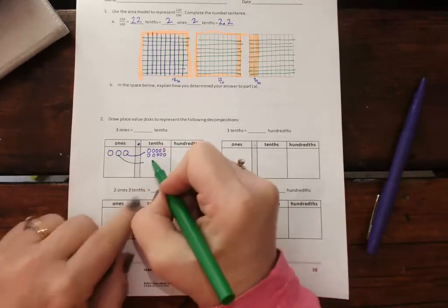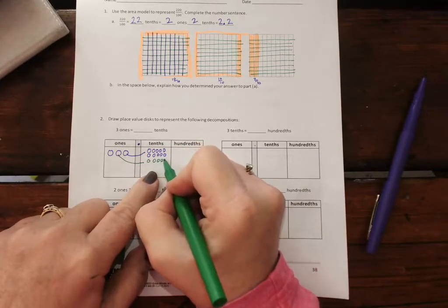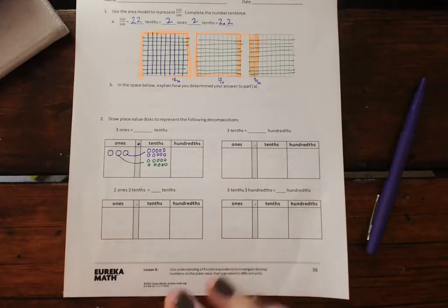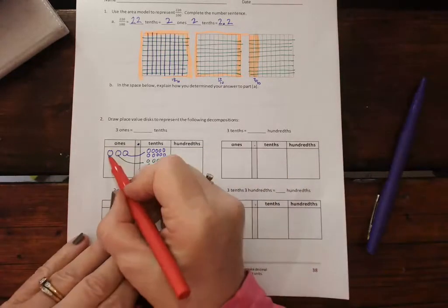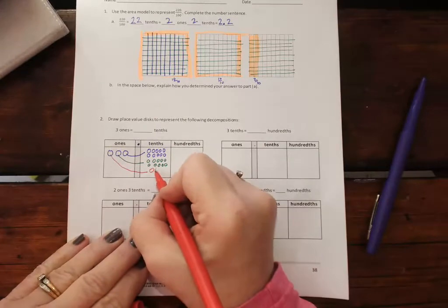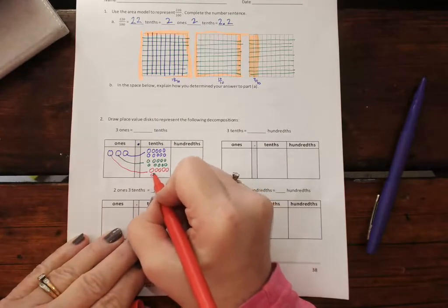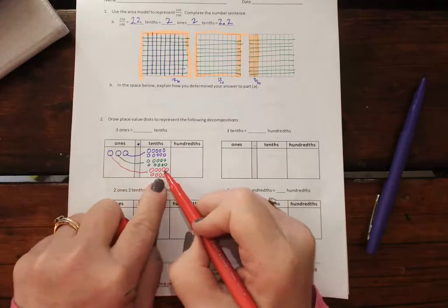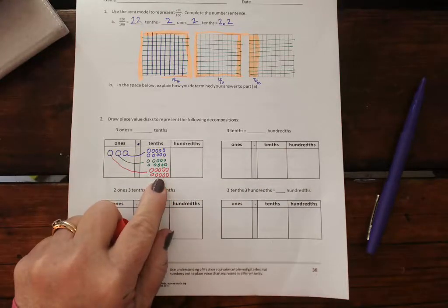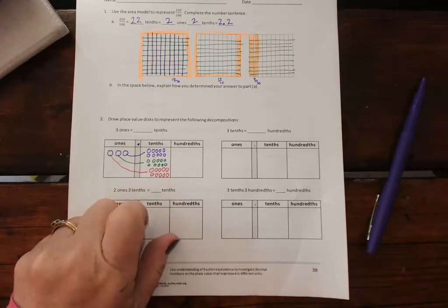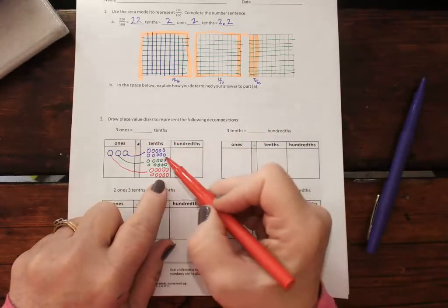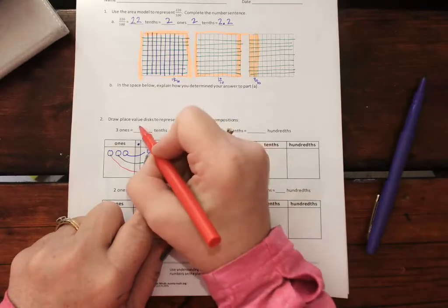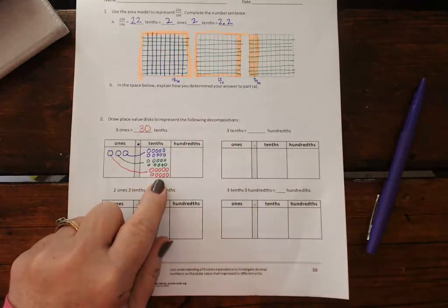This one is equivalent to 10, and this one is equivalent to 10. So all of these ones can be put back and decomposed into tenths. And so actually 3 ones is equivalent to 10, 20, 30 tenths.